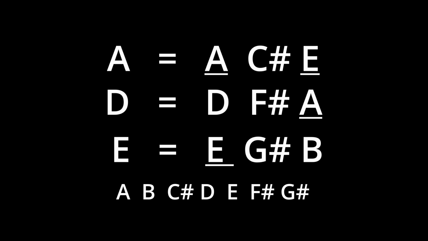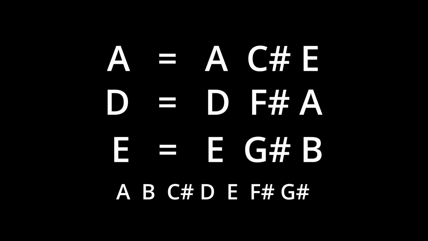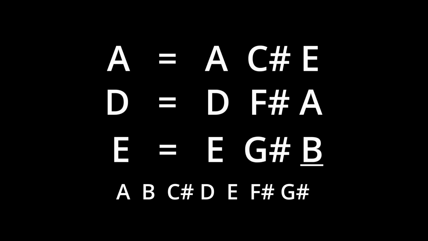Let's have a look. Here are the notes of the A major scale: A, B, C sharp, D, E, F sharp, and G sharp. And here are the 1-4-5 chords and their respective notes. The A note can be represented by the A major chord, the tonic chord, or D major, the subdominant chord. The B note can be represented by the E major chord, or the dominant chord.